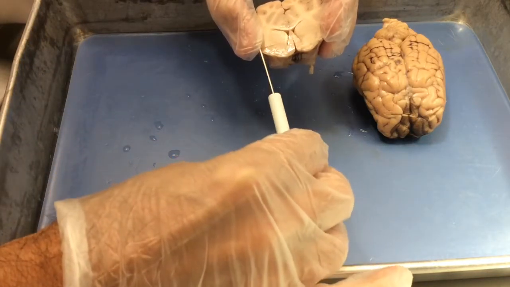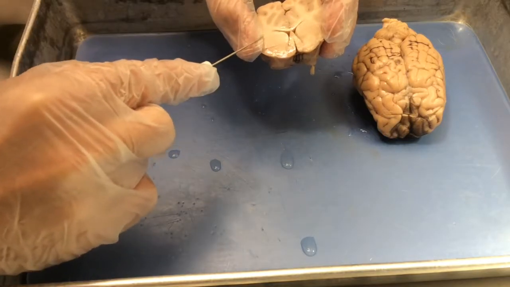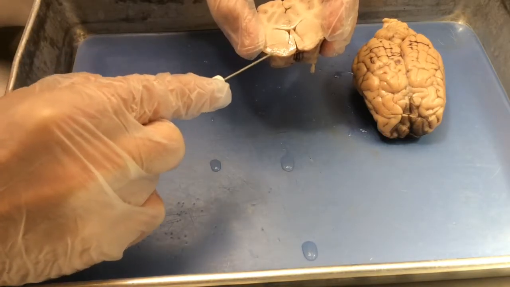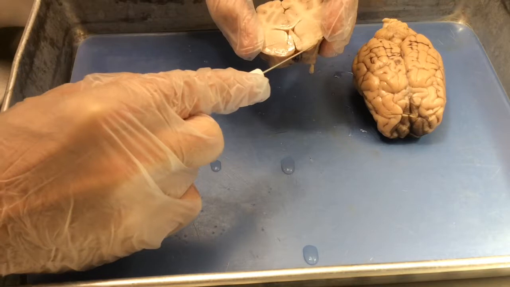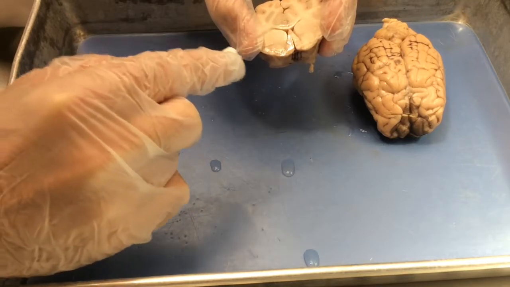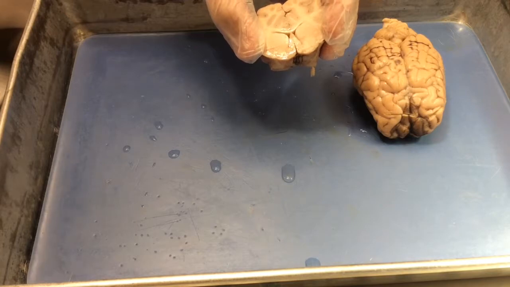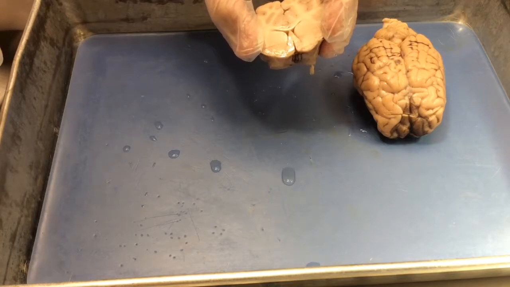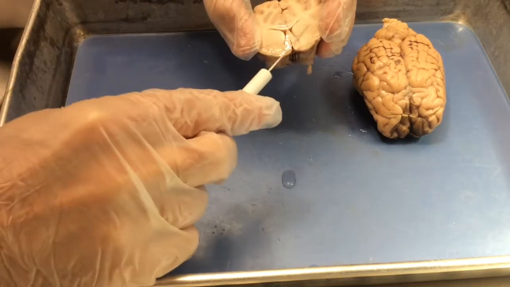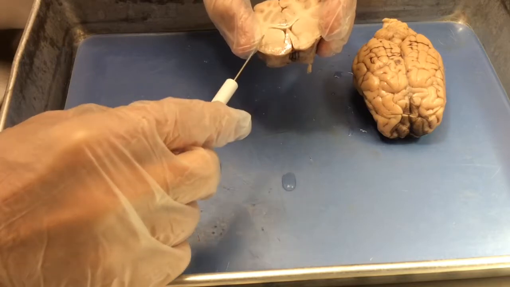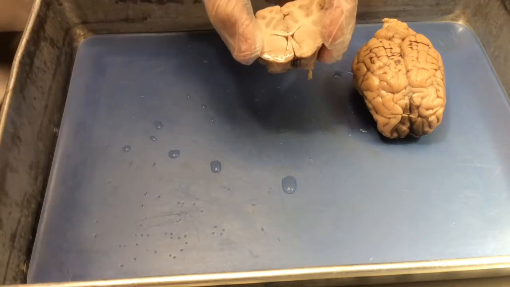Lateral to the lateral ventricles on either side, if you can envision an egg-shaped region of gray matter, these are the basal ganglia, which consists of the caudate nucleus, the putamen nucleus, and some other subnuclei of the basal ganglia. And so these you can find lateral to the lateral ventricles.